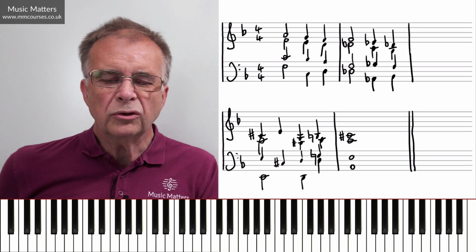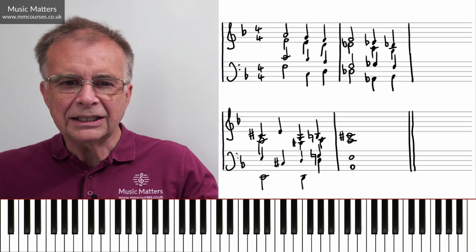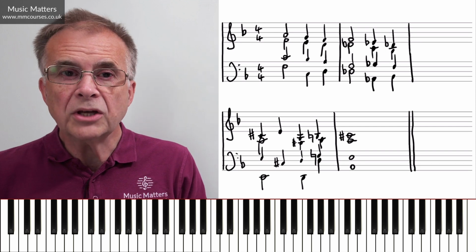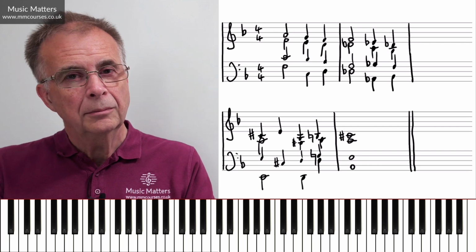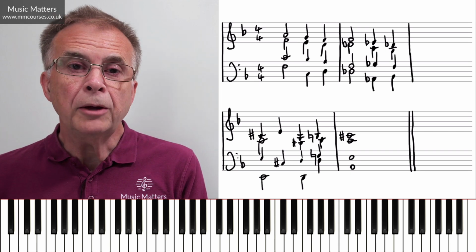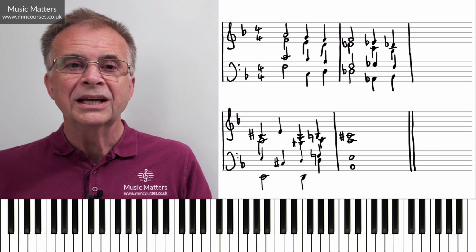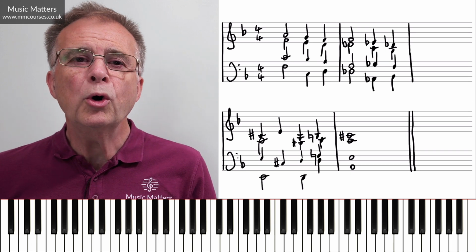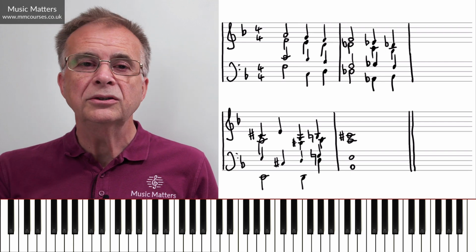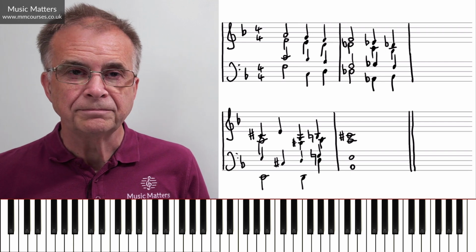So we've gone through 3 very different keys in the space of 4 bars. So that's quite radical stuff, but it hangs together. It sounds pretty good. So I'm hoping that's going to be useful to those people who want to get more adventurous with their modulation simply by using that one note.